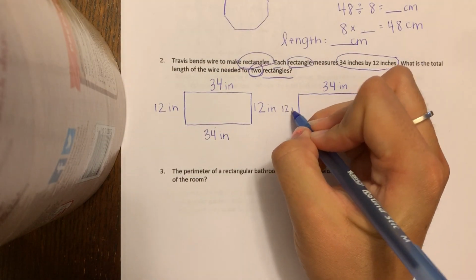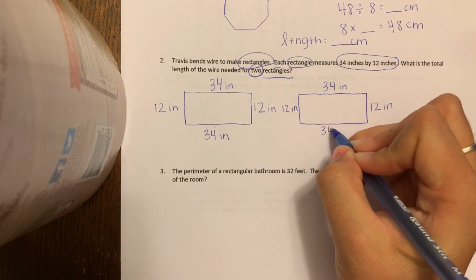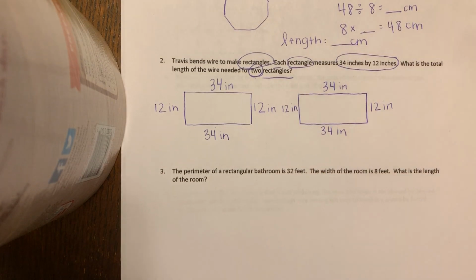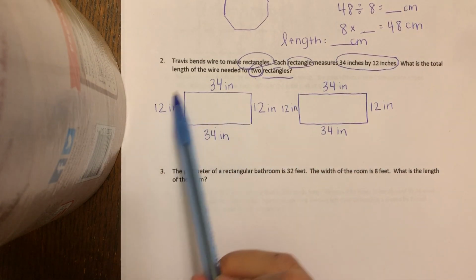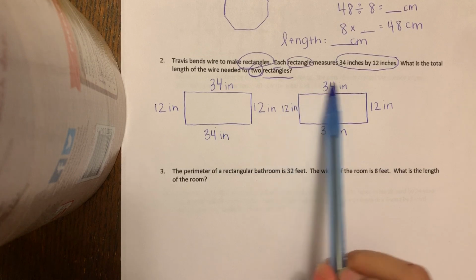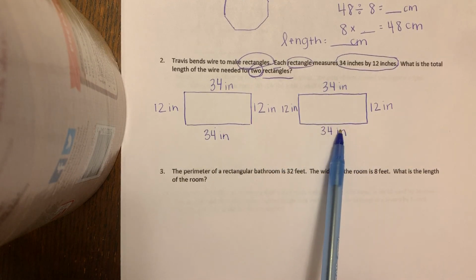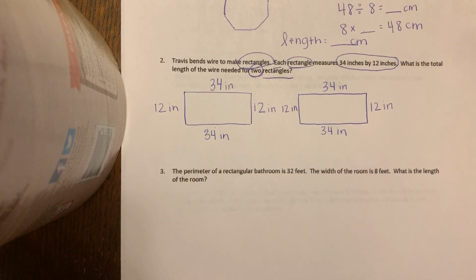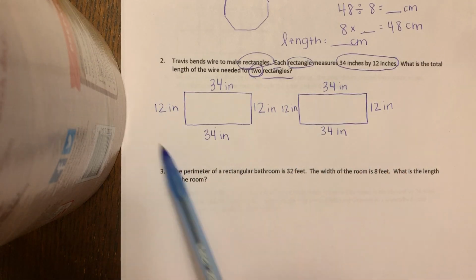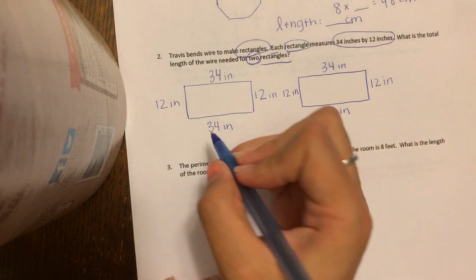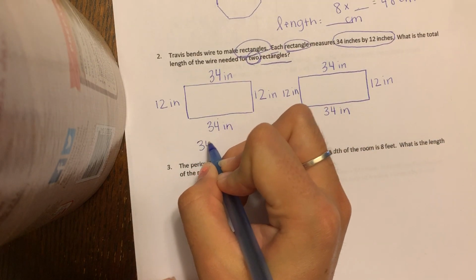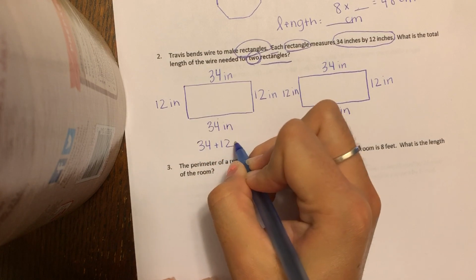And the same goes for this other shape. And then what you're going to do is add all 4 of these numbers together, and then add all 4 of these numbers together, and add them both together to get the total perimeter of both of these rectangles. So your work should look something like this.